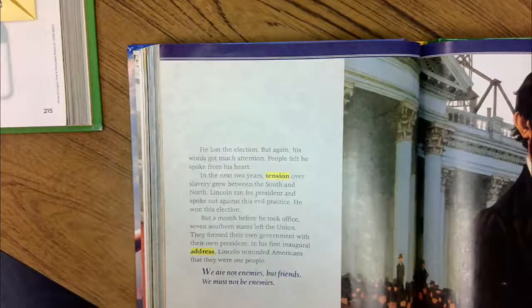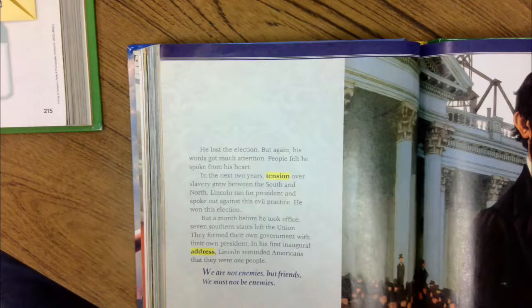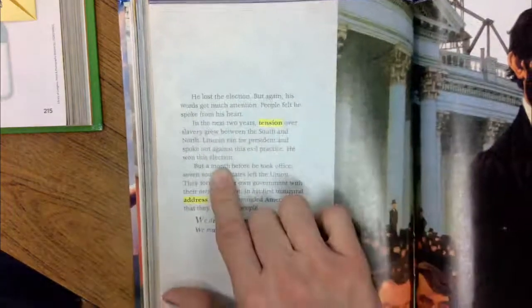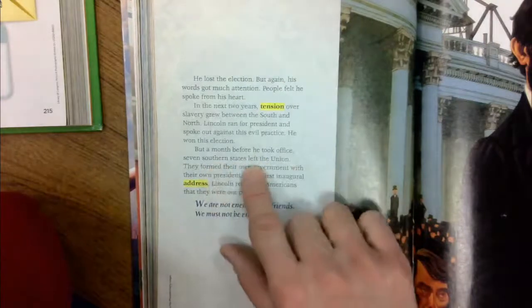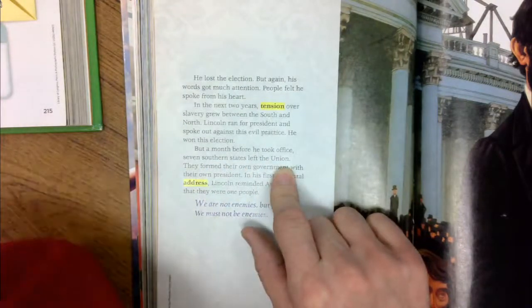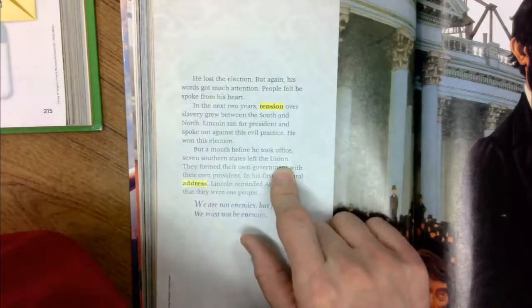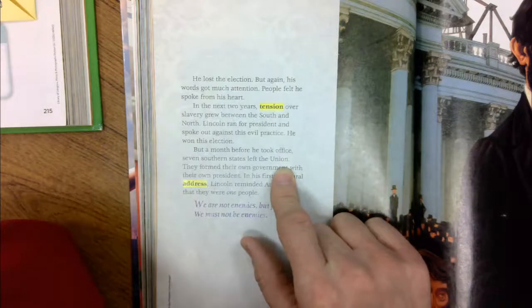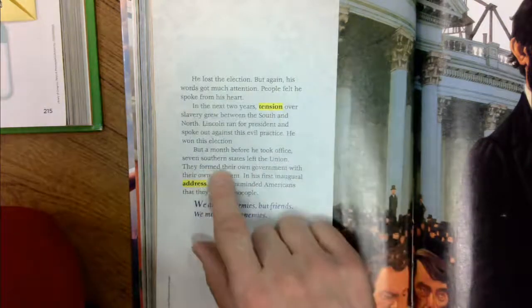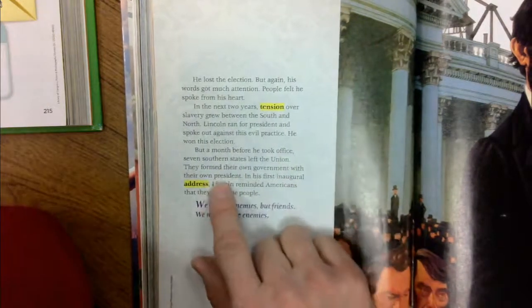In the next 2 years, tension over slavery grew between the South and the North. Lincoln ran for president and spoke out against the evil practice. He won the election. But a month before he took office, 7 southern states left the Union. In other words, these states said, we're no longer part of the United States of America. We're going to make our own country. And why did they do this? Well, they were afraid that Lincoln was going to force them to get rid of slavery. They formed their own government with their own president.